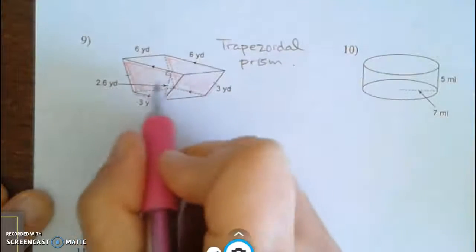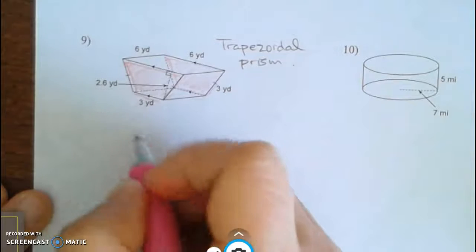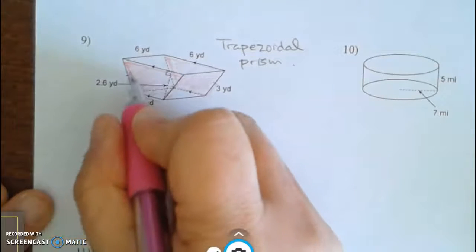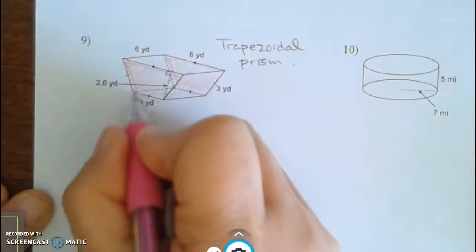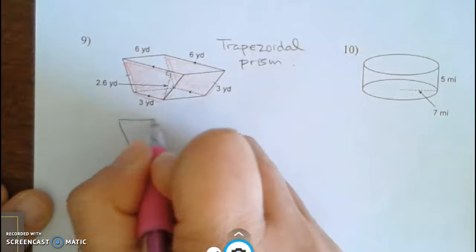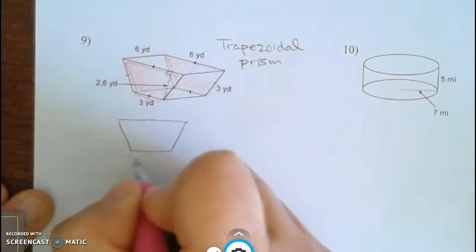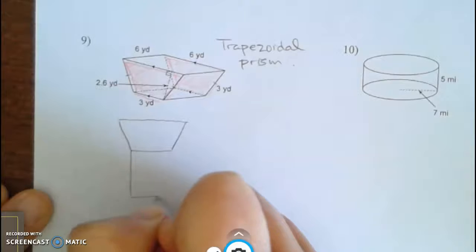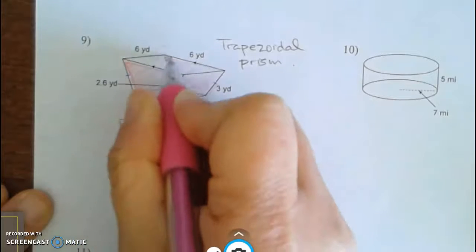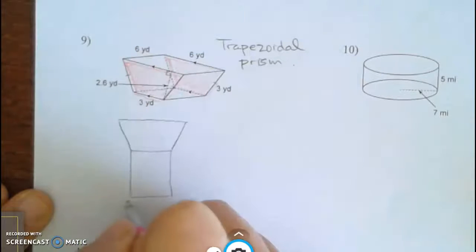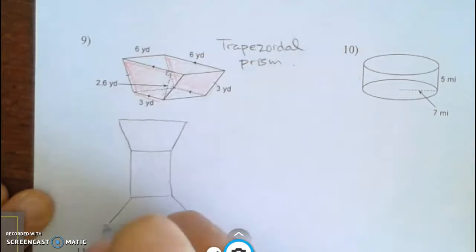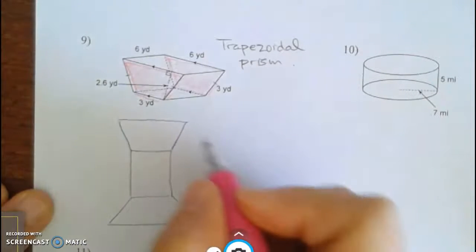And what is the net going to look like? Well, I'm going to draw that part first. Then I'm going to draw the bottom rectangle. And then I have this red base on the other side. It's going to look like this.